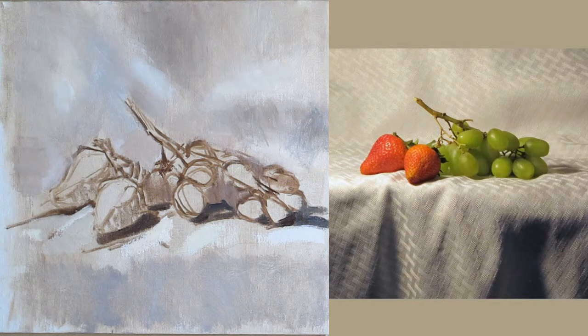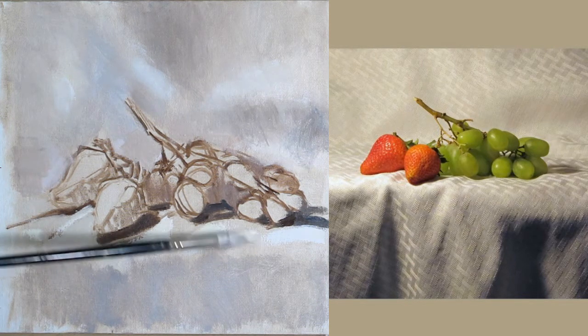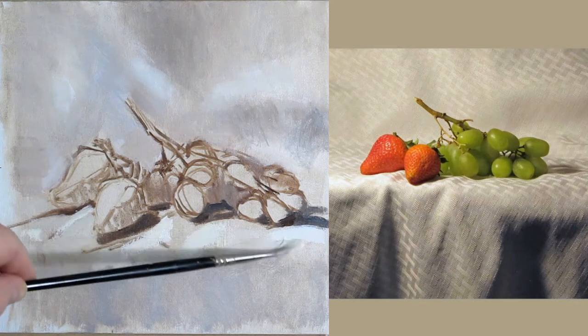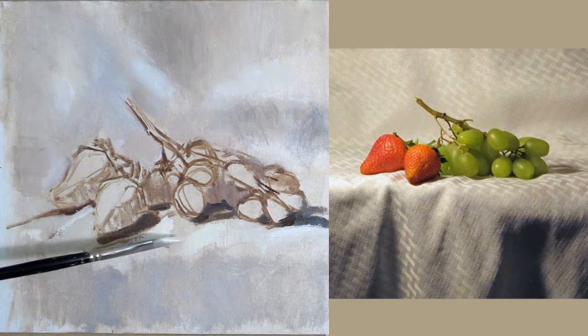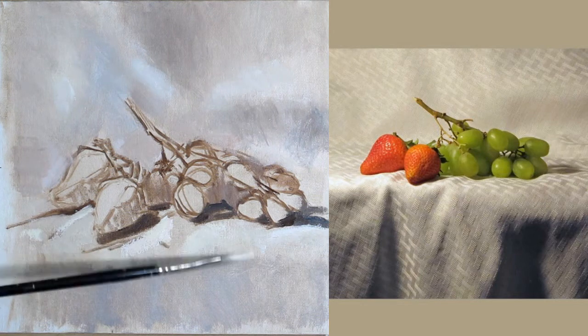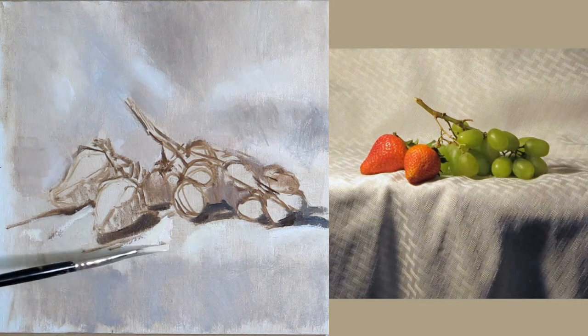And I'm looking for something that's supposed to be my middle value. Now again, everything looks really light, and it is. We haven't put any of our deeper values in just yet, and we're going to get there. But again, we're just putting some of this in for now.